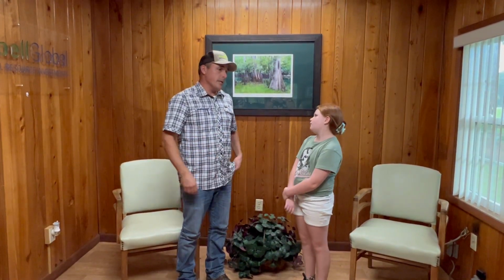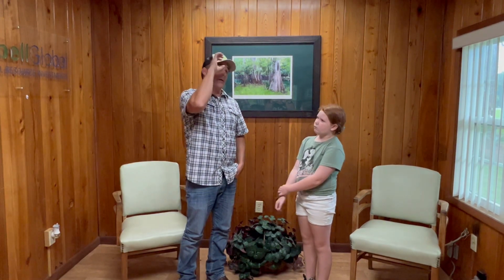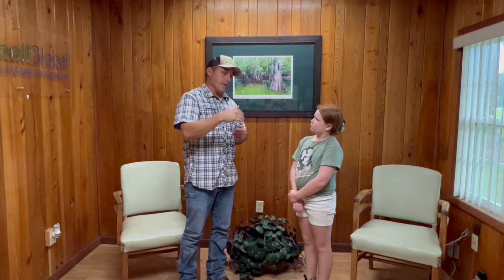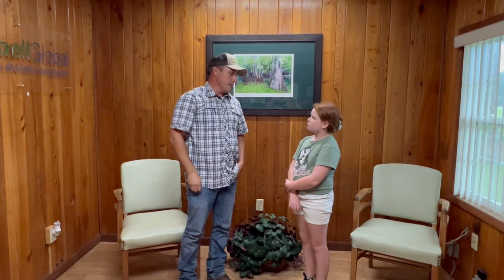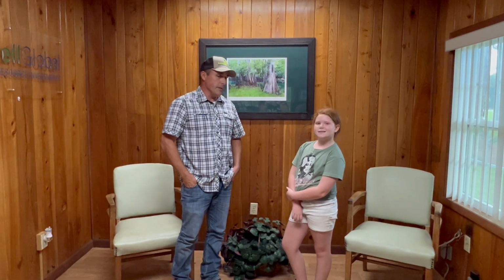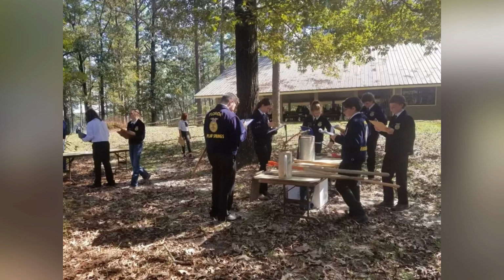So that's a measurement that we take, and we got clinometers. They're used to measure the height of the tree. So you can back off a certain distance and measure the height of the tree. And then of course we got what we call loggers tapes, basically just a tape to measure distance. So yeah, there's lots of tools in forestry that we use every day. Forest Tool ID.